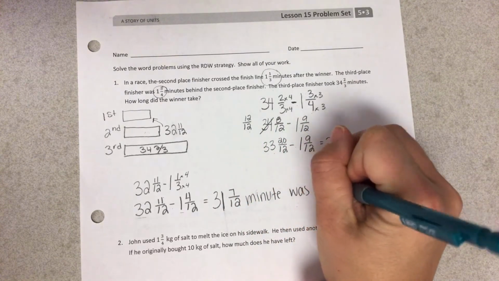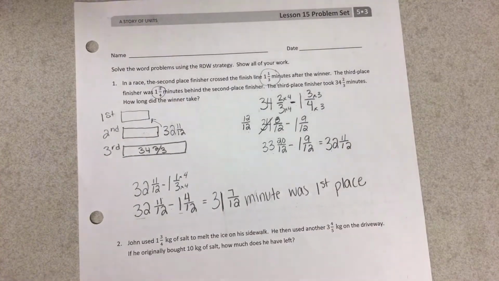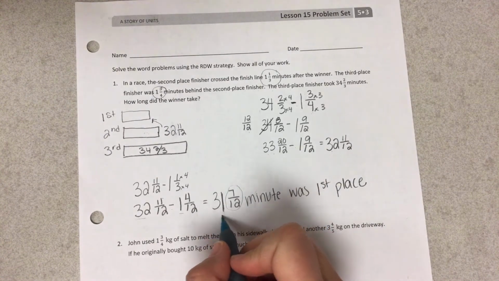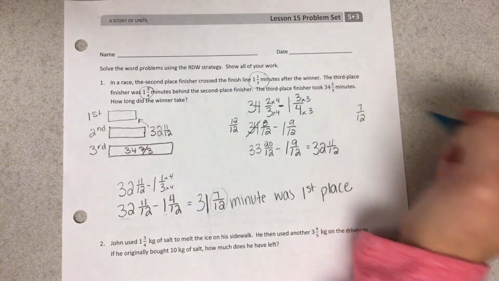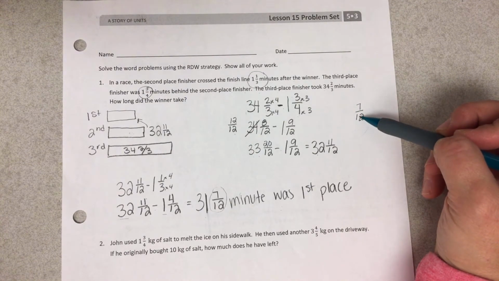Now, I know it does not say this, but you guys can actually convert that and figure out how many seconds this actually is. We already know that it's 31 minutes, and I can take 7/12 and convert it into seconds, because I know that 60 seconds is in 1 minute.